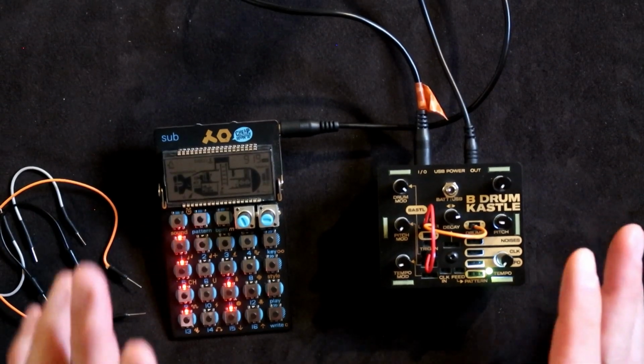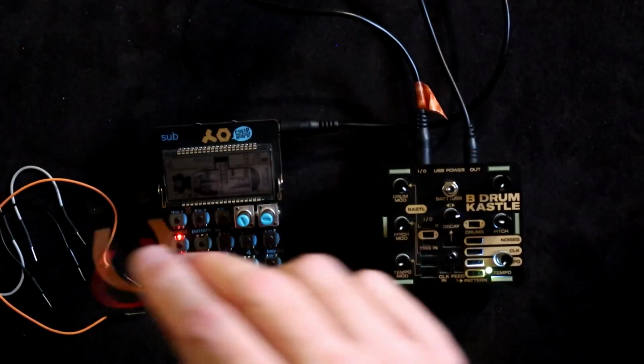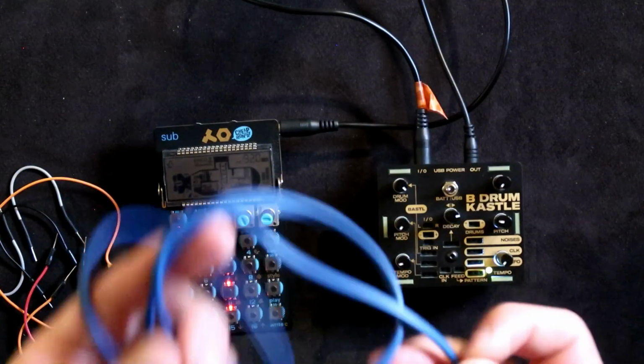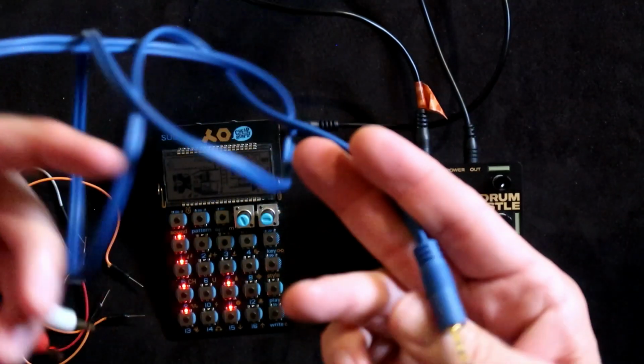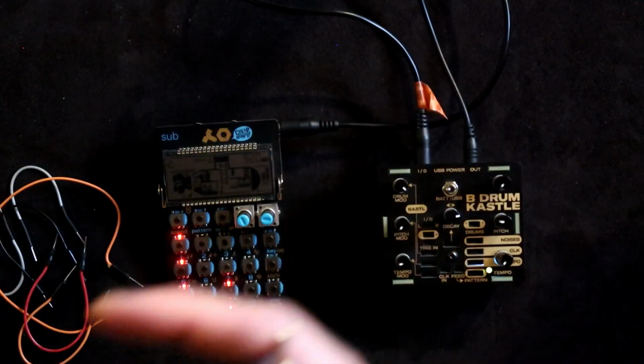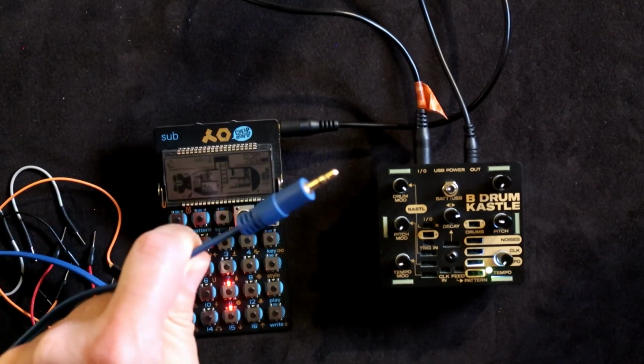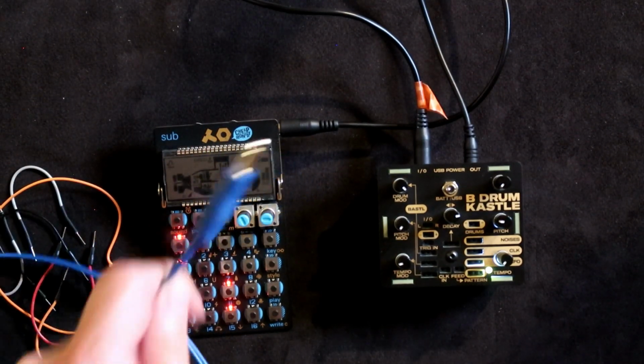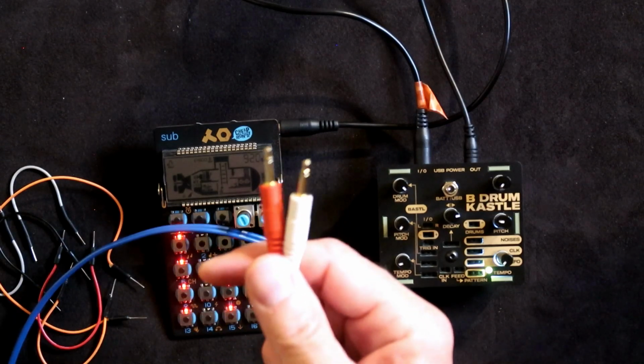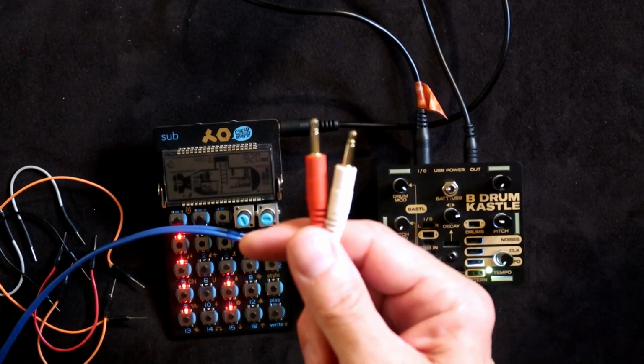So what to do? We're going to need another piece of gear and something very basic. That is just a Y cable. So this is a cable that is stereo 1/8 inch on one side, and then 2 mono cables on the other side.